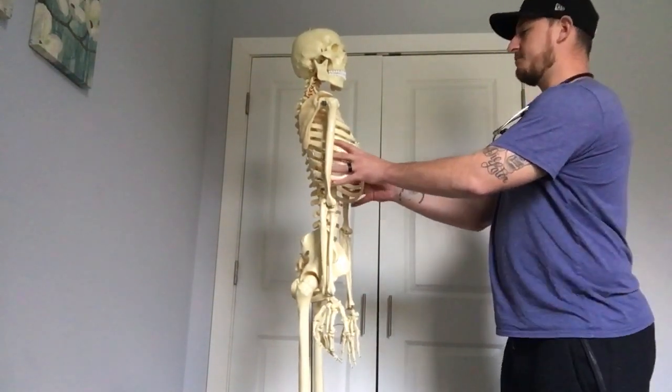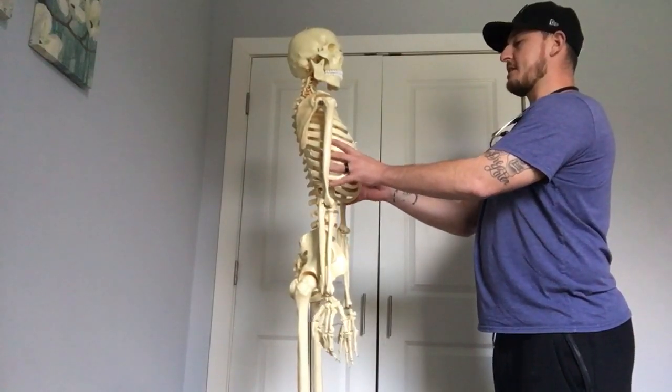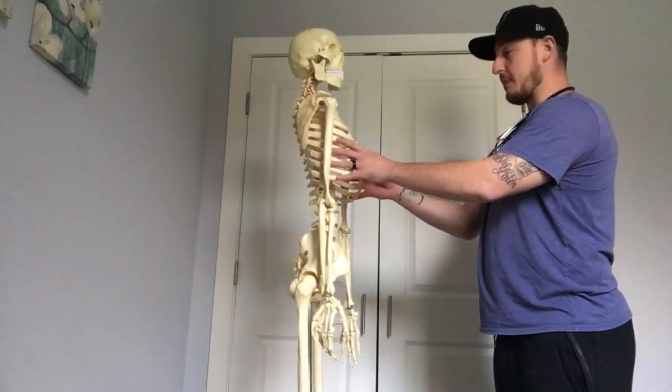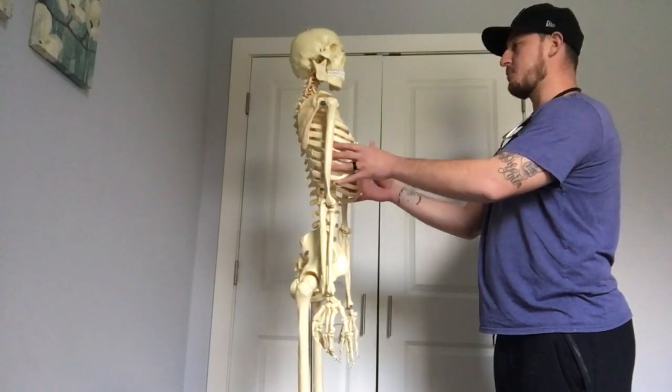We can do the same thing here at the subcostal margins, also having the patient breathe in and out, and taking note of the distance that my thumbs separate.